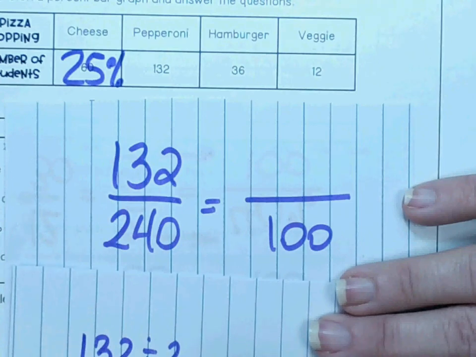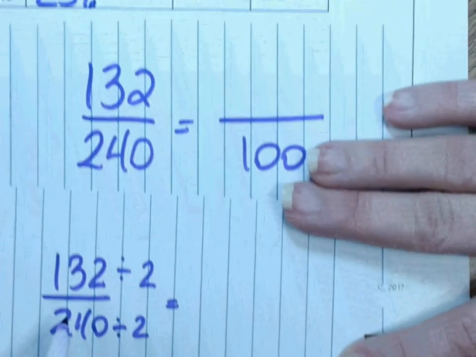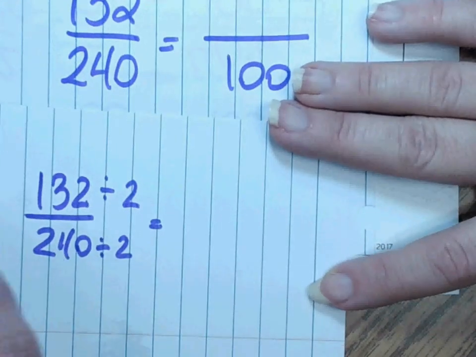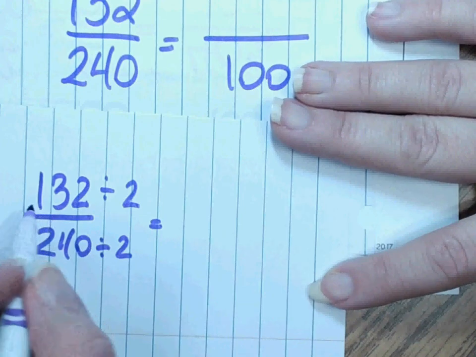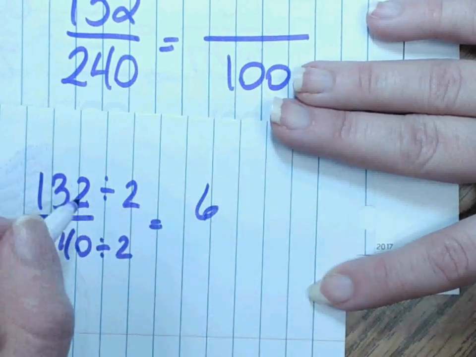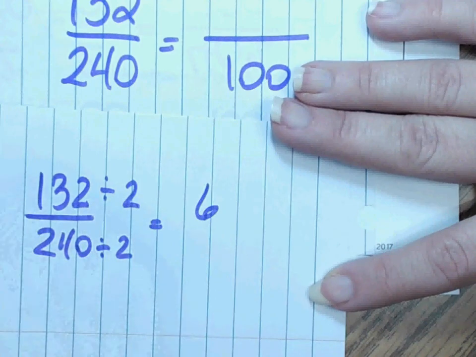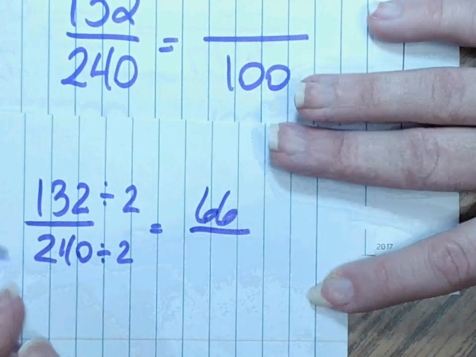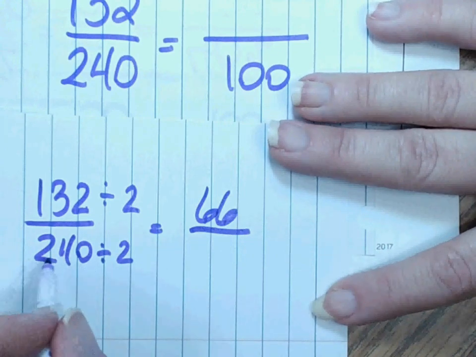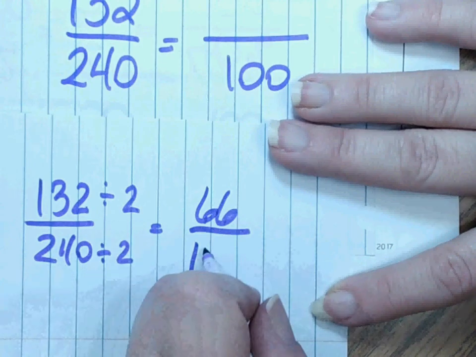So what is 13 divided by 2? It's 6. That would carry a 1. And what is 12 divided by 2? And 2 divided by 2? 4 divided by 2? 0 divided by 2?